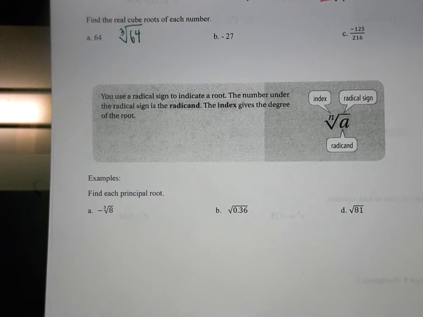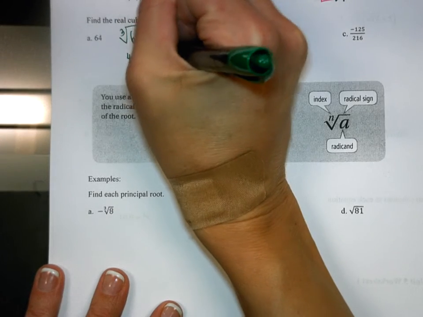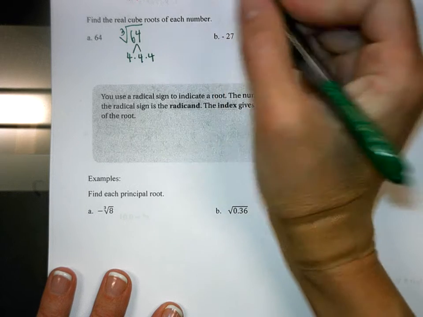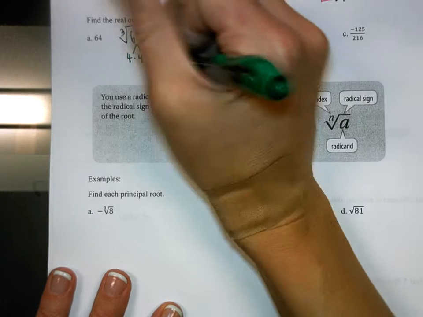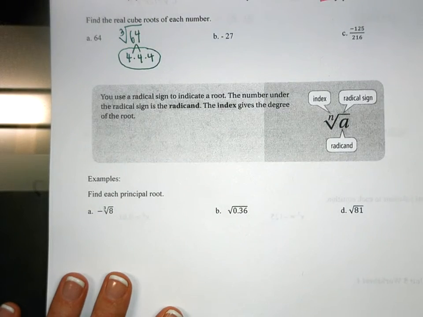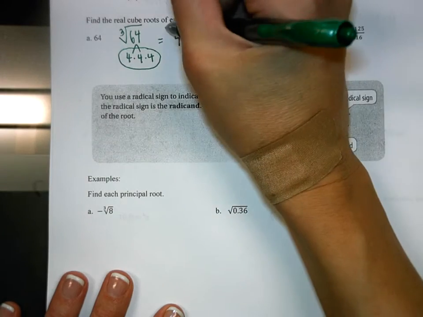Now, what will 64 break down to? Very good. 64 is actually 4 times 4 times 4. And because this is a cubed root, we need how many for a group? 3. So I have a group of 4s, and so what will my answer be? It will just be 4.